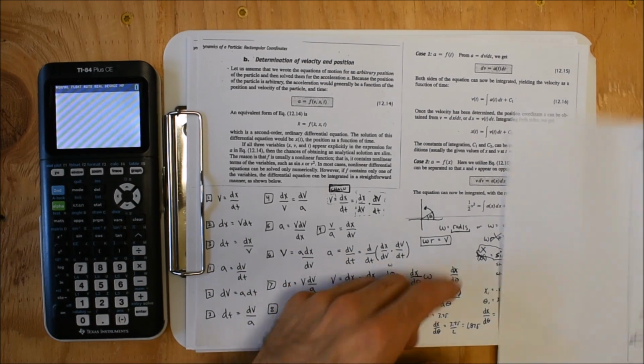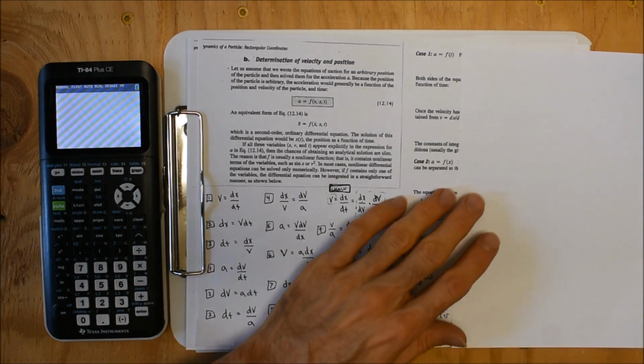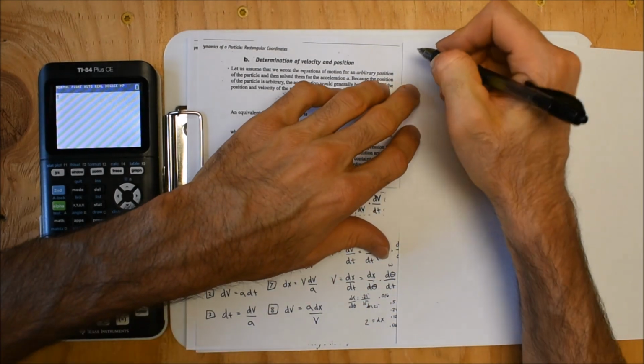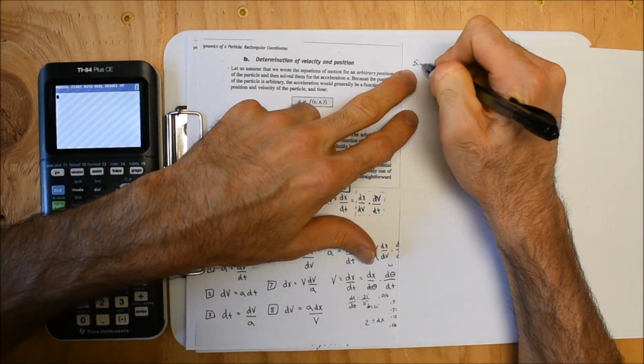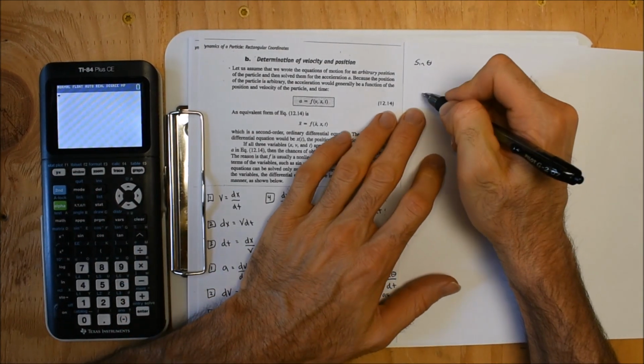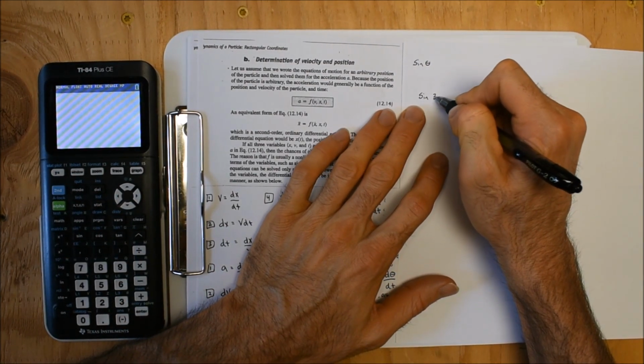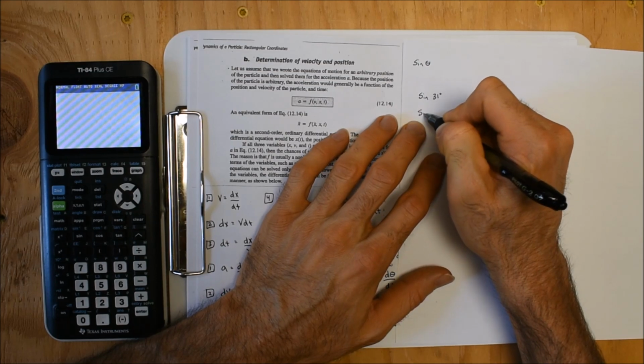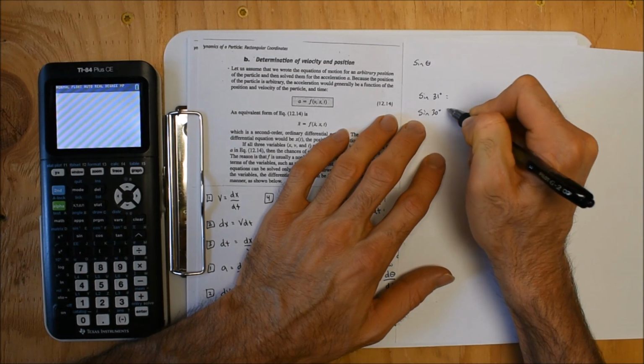Holy Toledo. So there's a way to do this where, well, let's just take a little pause. So you have sine theta. And we're going to go sine of 31 degrees. And then we're going to go sine of 30 degrees.